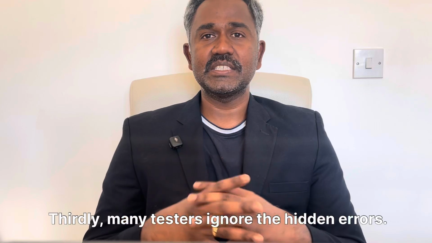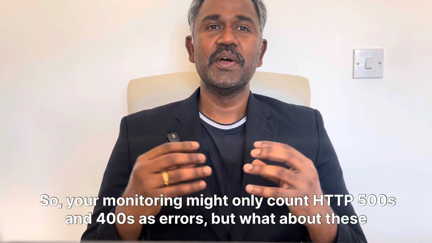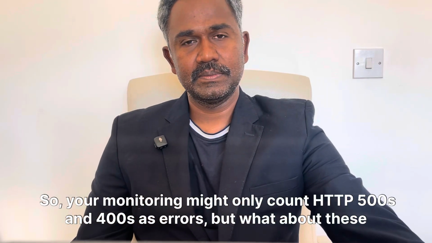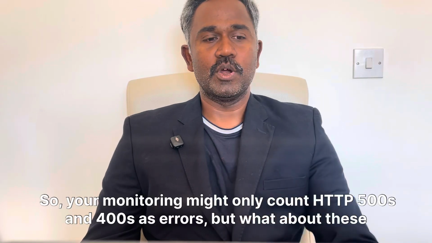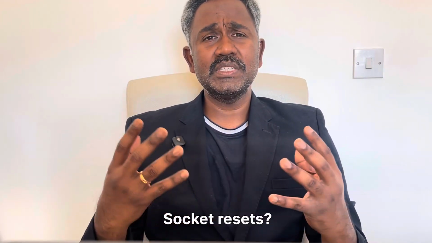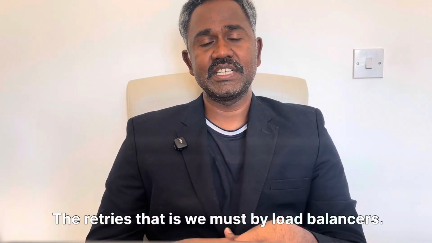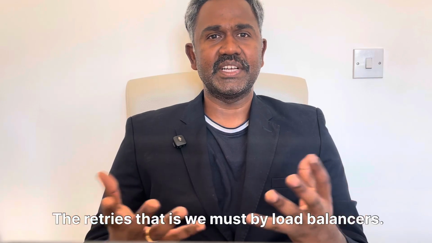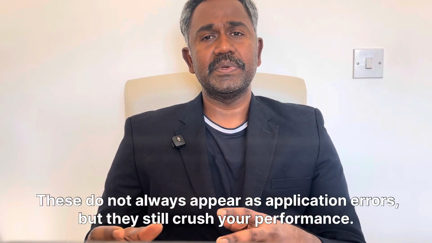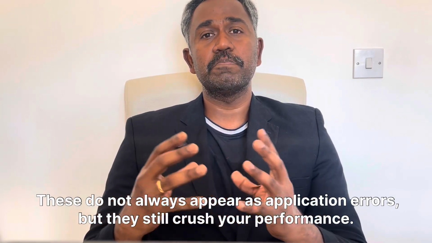Thirdly, many testers ignore the hidden errors. Yes, we normally ignore the hidden errors. Your monitoring might only count HTTP 500s and 400s as errors. But what about socket resets? What about half-closed TLS handshakes, or retries that have been masked by load balancers? These don't always appear as application errors, but they still crush your performance.